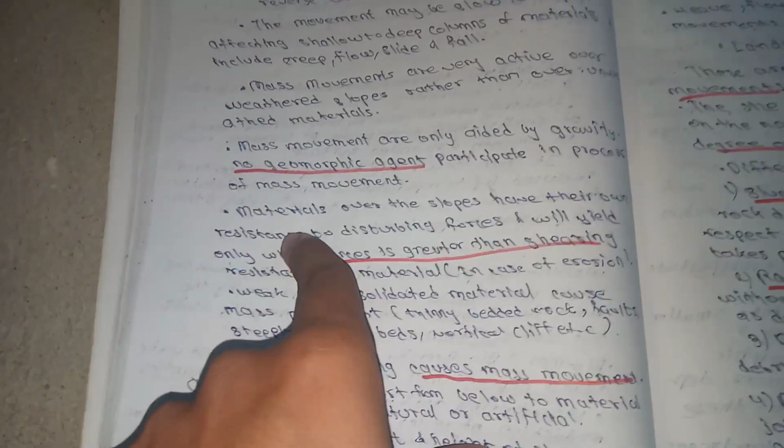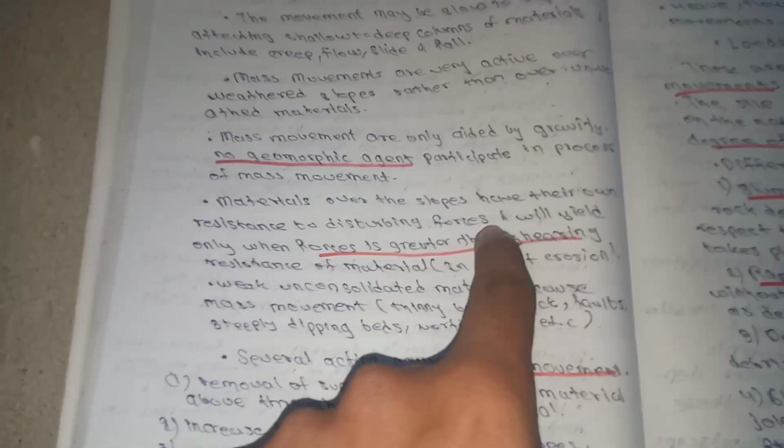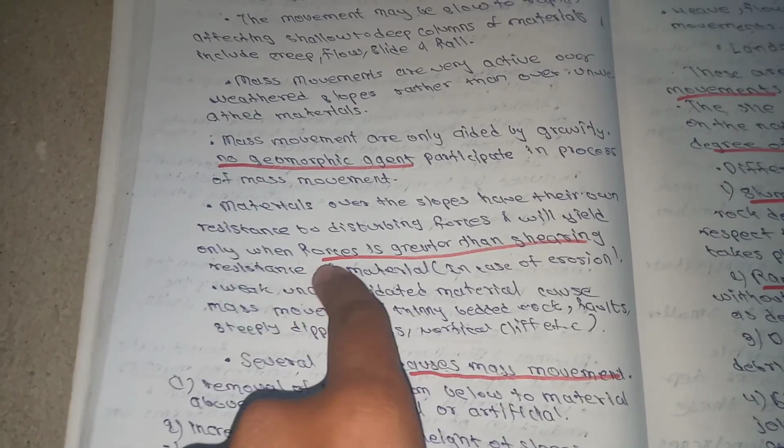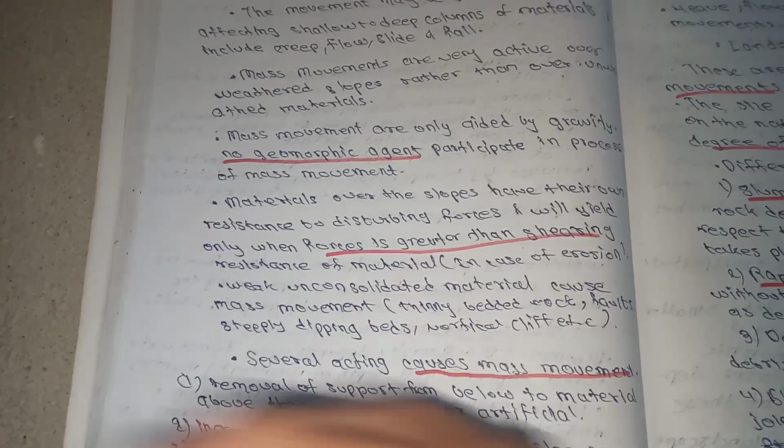This is important. Materials over the slopes have their own resistance to disturbing forces and will yield only when the force is greater than the shearing resistance of the material.